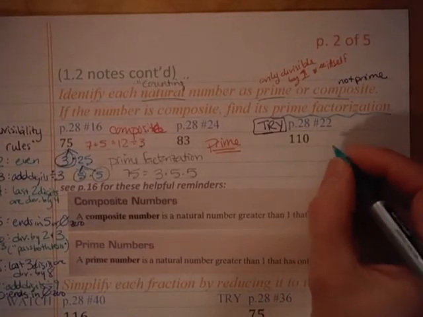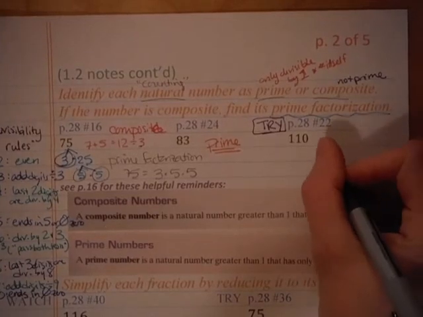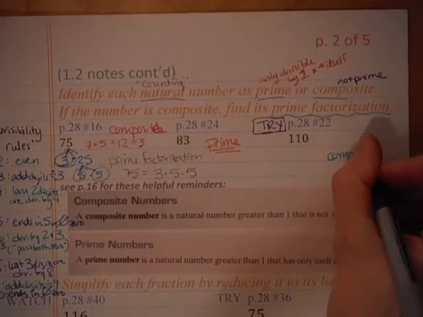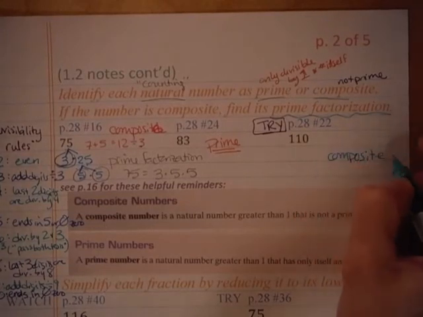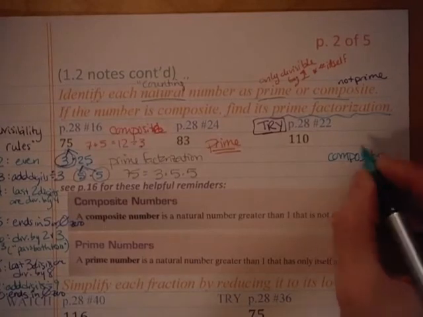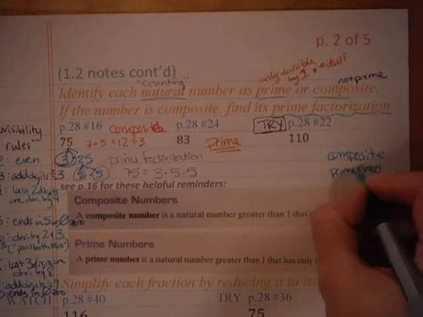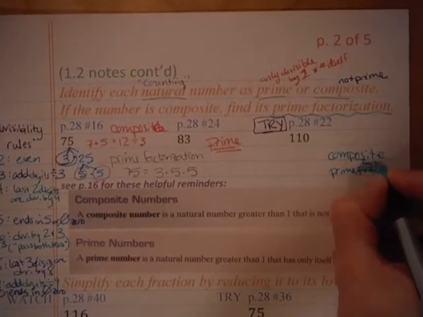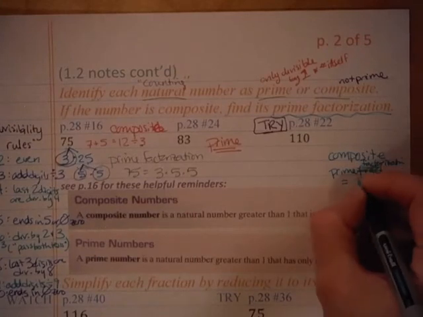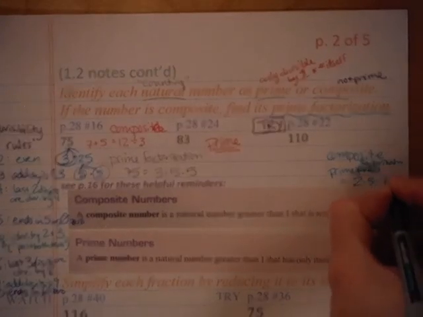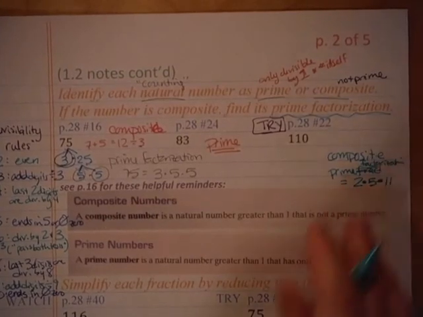Okay, hopefully you've had a chance to try 22. If not, hit that pause button right now because here comes the answer. It is a composite number. 110 is divisible by 2. Right there, you know that because it's even, it's a composite number. And its prime factorization, not fractorization, goodness sakes, prime factorization is going to be equal to 2 times 5 times 11. 2 times 5 times 11.